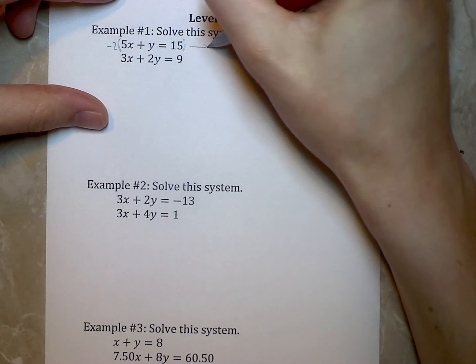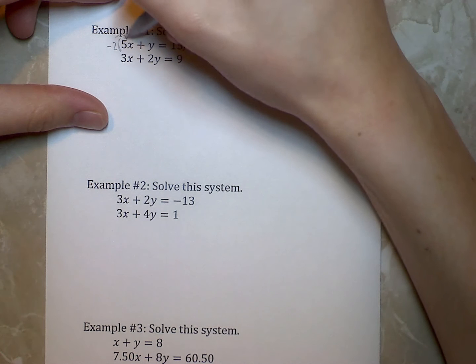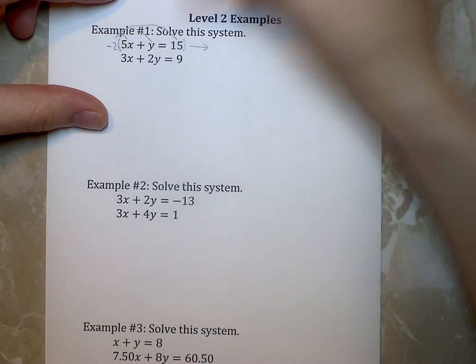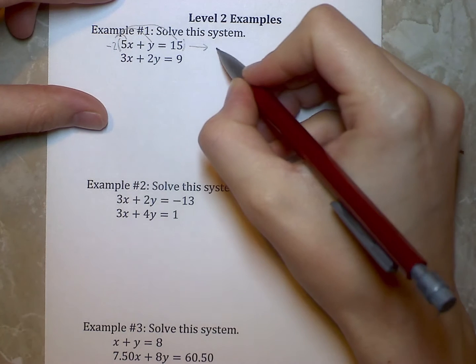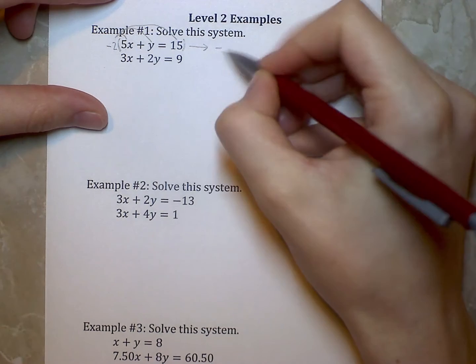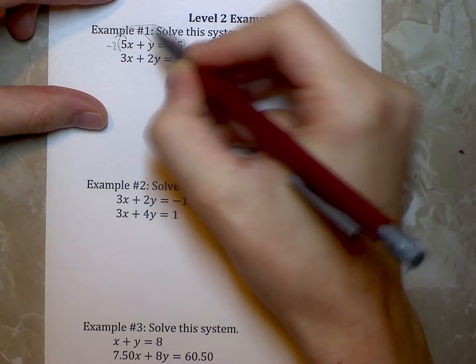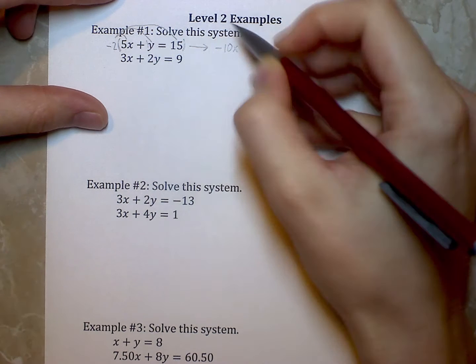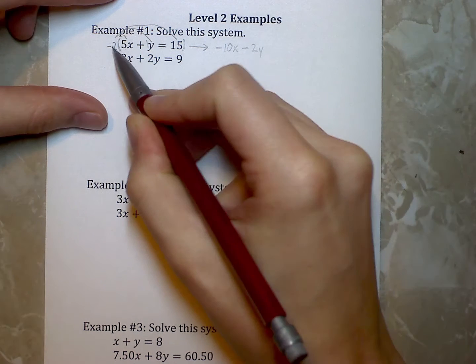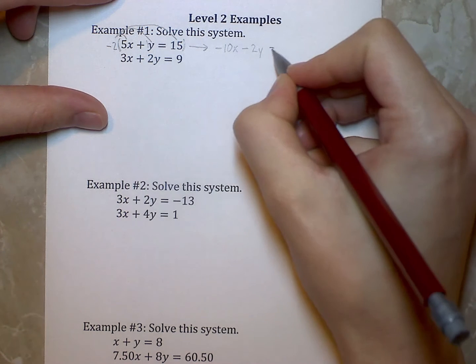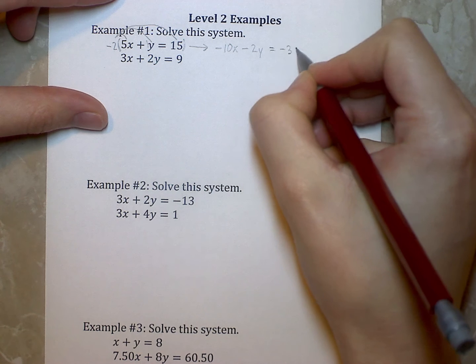So let's do this. And I'm going to distribute. Now you got to be careful. This is a negative 2. So negative times a positive is a negative. 2 times 5 is 10. This is a positive 1. Negative 2 times positive 1 is negative 2y, right? Which is exactly what I want. And negative 2 times 15 is negative 30.